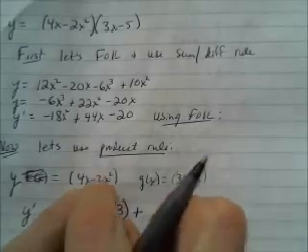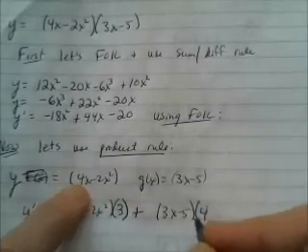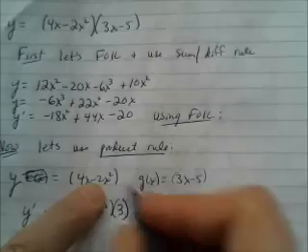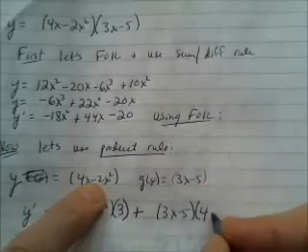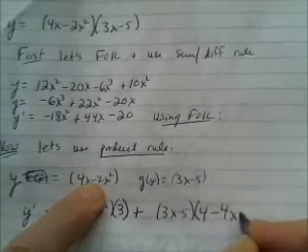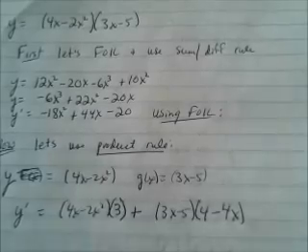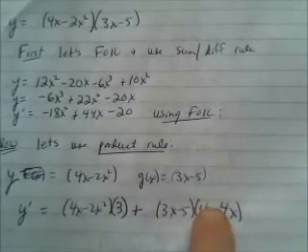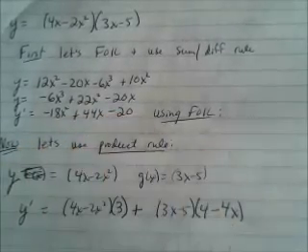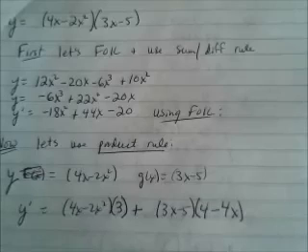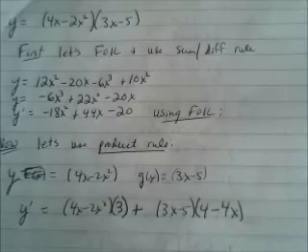The derivative of 4x is 4, and the derivative of minus 2x squared is minus 4x to the first. And hopefully this y prime is equivalent to the other y prime. It's the same function, we just used two different methods to find the derivative.